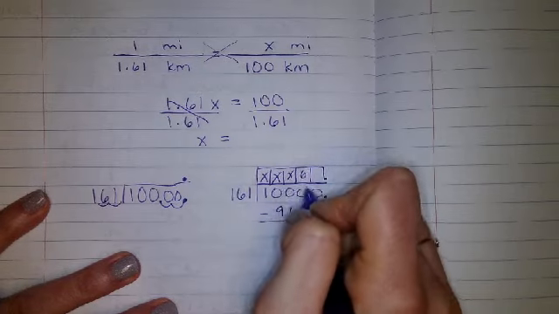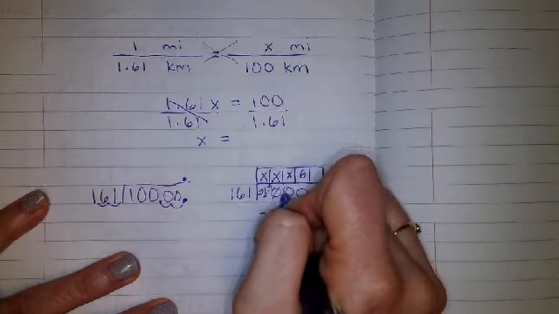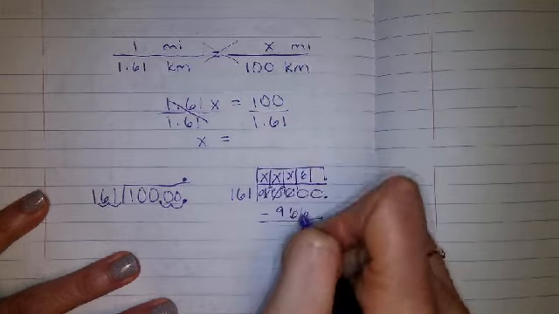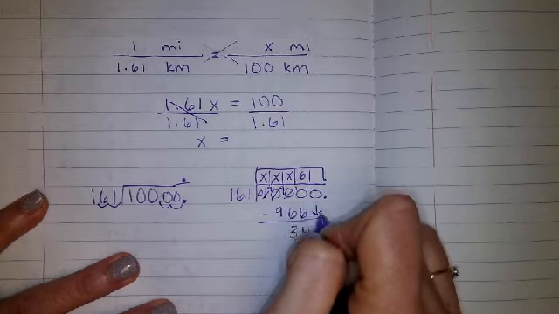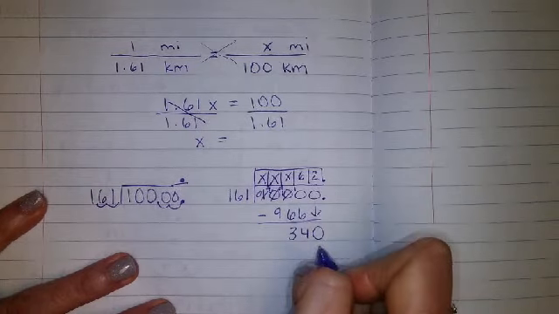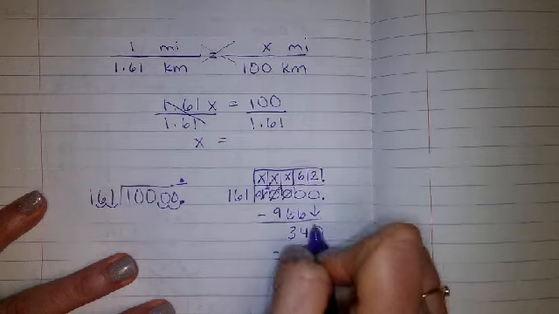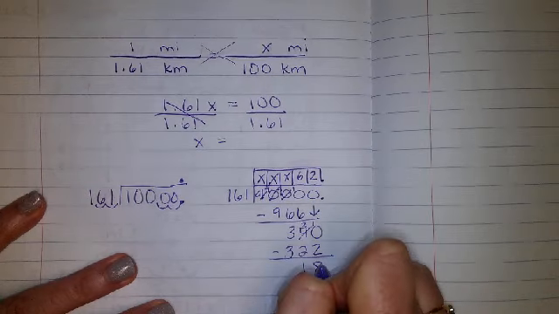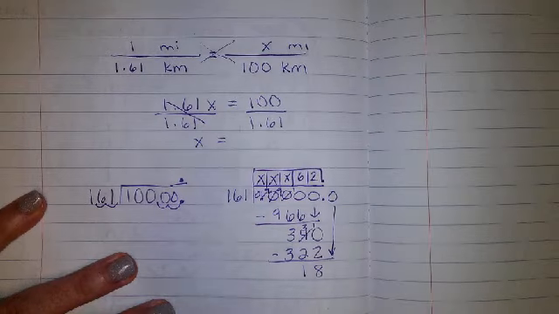How many times? 6. That's 966. Subtract. Remember to regroup. So 34, bring down the 0. 161 goes into 340 twice. That's 322. Subtract is 18.